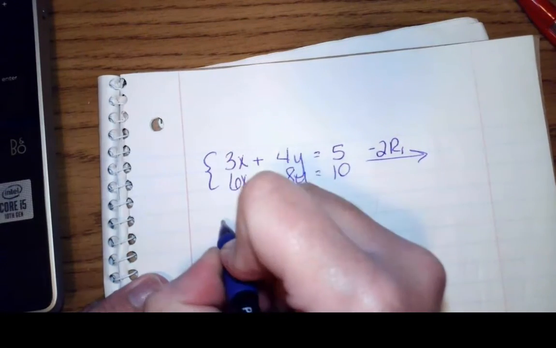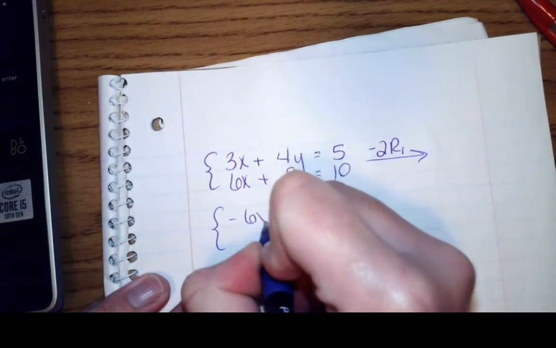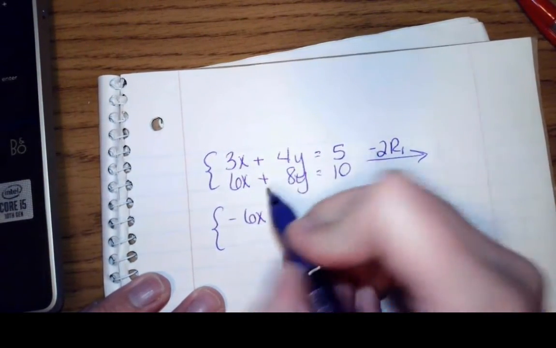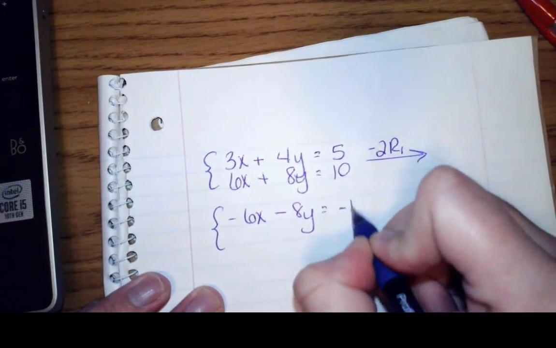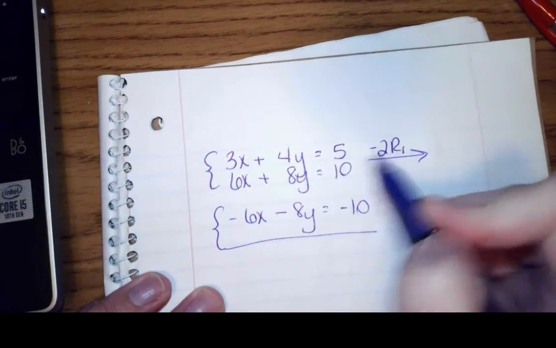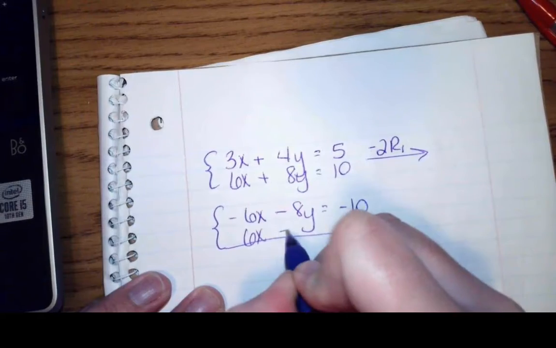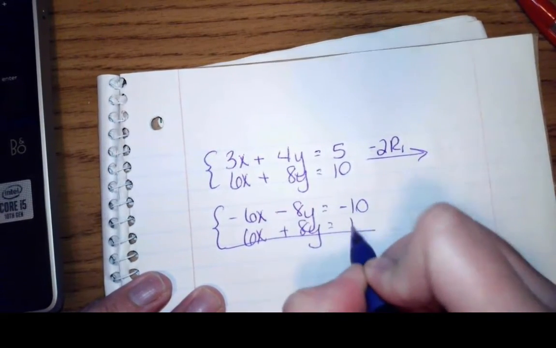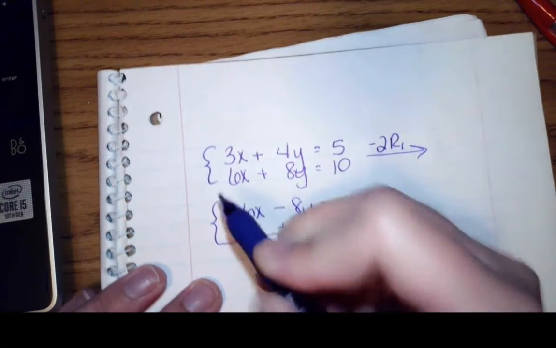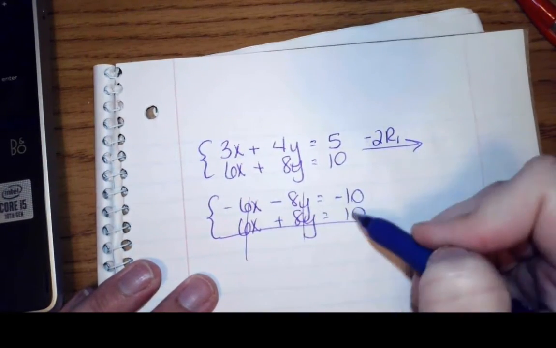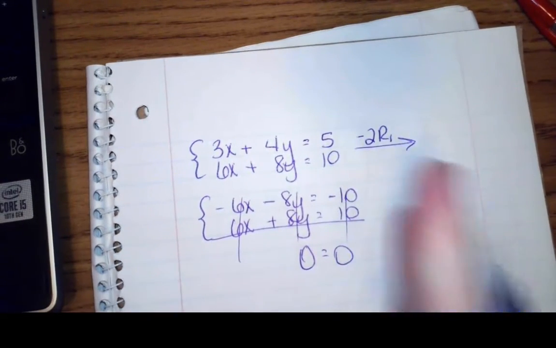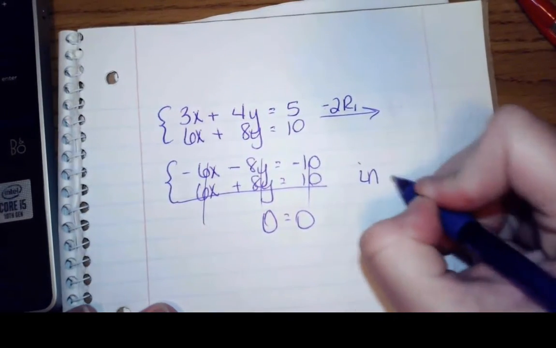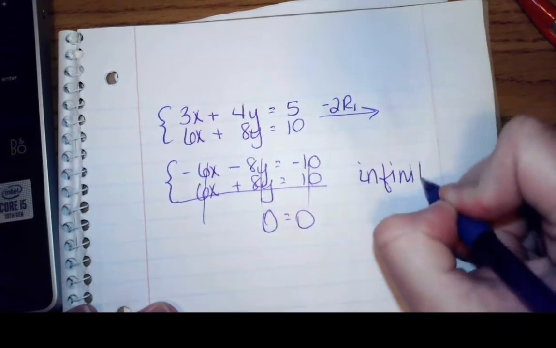So negative 2 times 3x is negative 6x. Negative 2 times 4y is negative 8y. And negative 2 times 5 is negative 10. The bottom row stays the same, so 6x plus 8y is 10. Well, that zeroes out, and that zeroes out. So the question is, does 0 equal 0? Yes, it does. So what that means is you have infinitely many solutions.